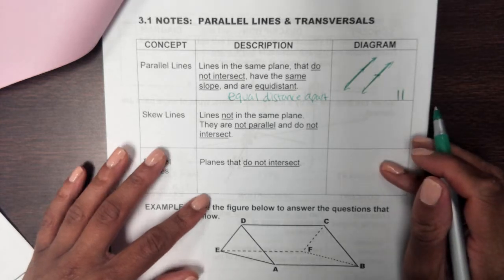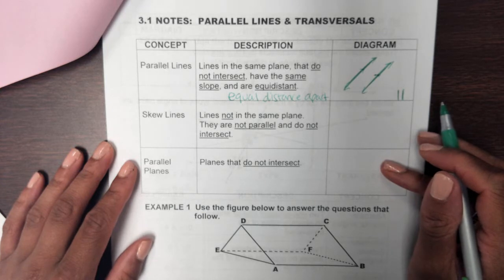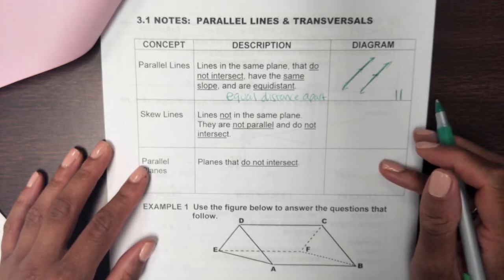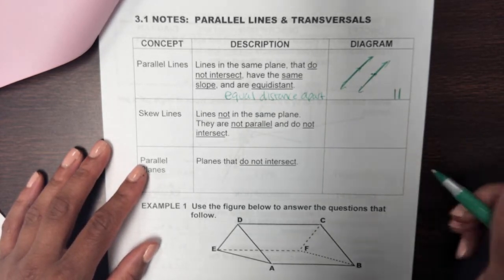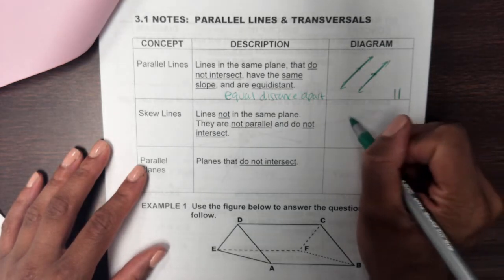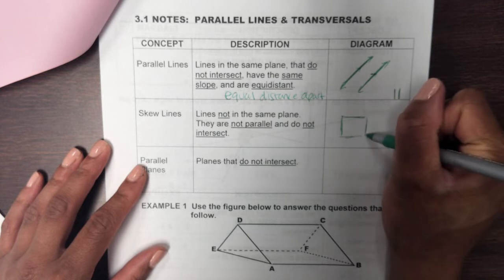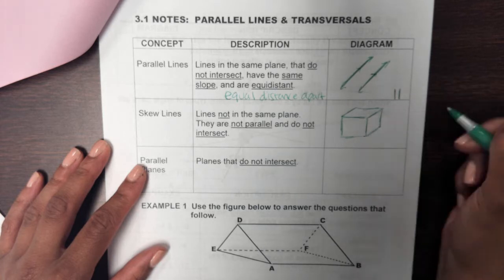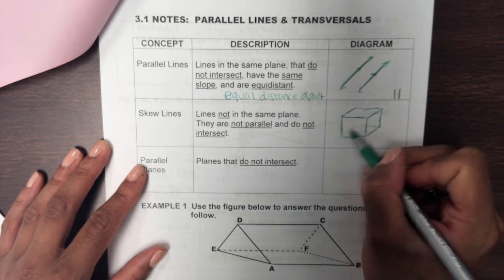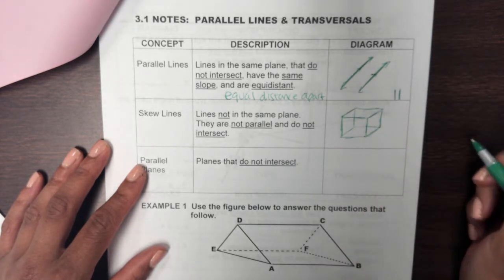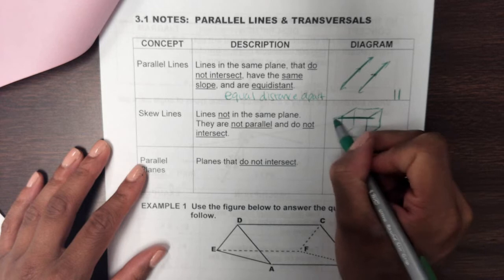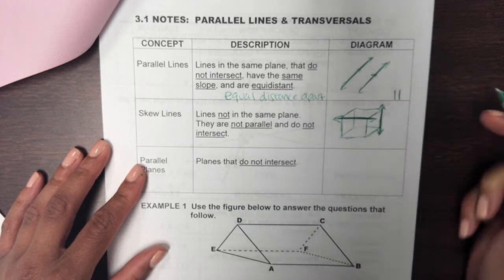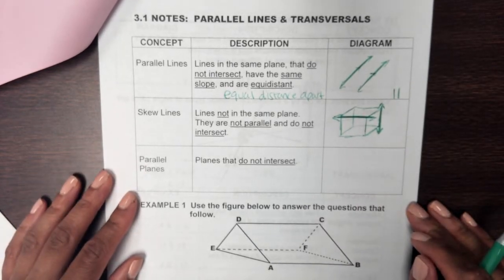Skew lines are lines that are not on the same plane. They are not parallel and they do not intersect. These lines don't fall on the same plane at all. So what does that look like? I'm going to draw a 3D box. We will just start off with a square and make it 3D as possible. Of course, yours doesn't have to be perfect. Mine's not perfect either. And then there's that plane that lies flat underneath it, right? So if I had this line and say I had this line, they don't touch and they are not on the same plane. So they don't intersect at all because they're not on the same plane.